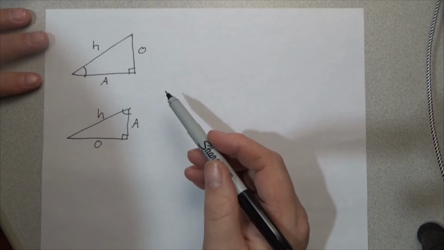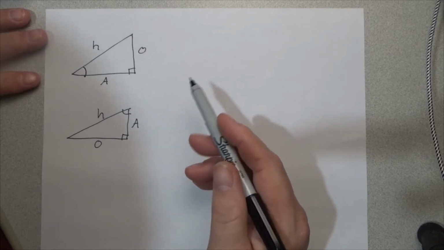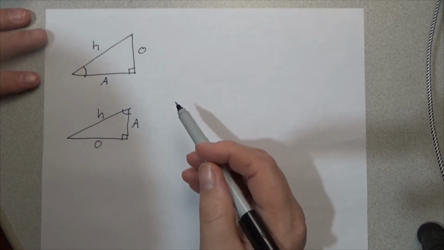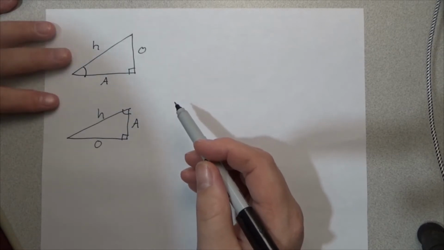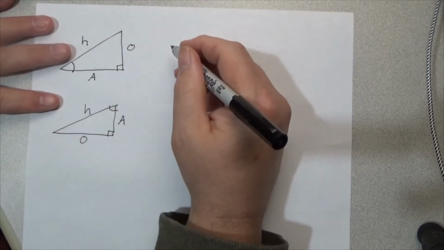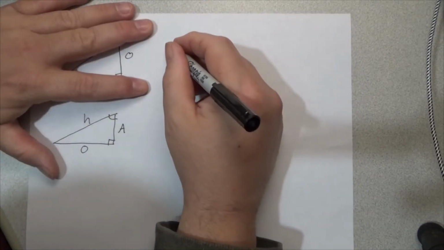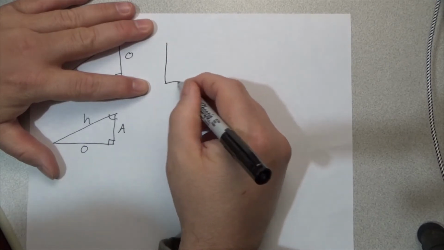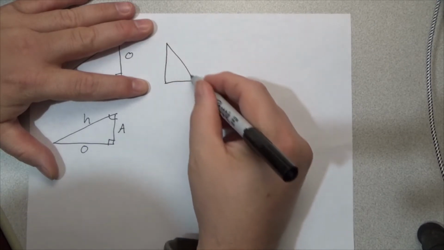So let's look at page 840, and let's just look at a couple of these examples. I'm looking at number 17. Got a triangle that'll look a little bit like this.